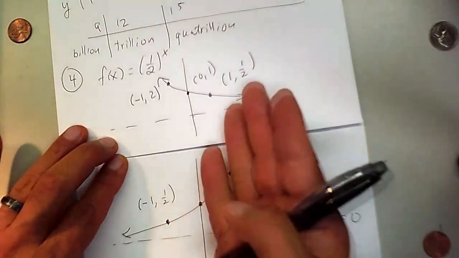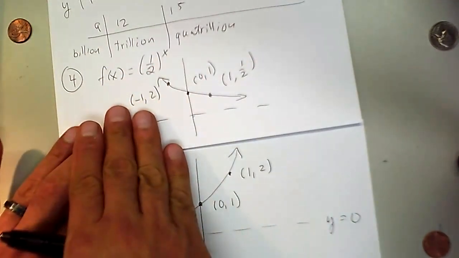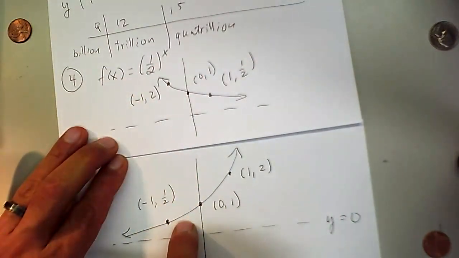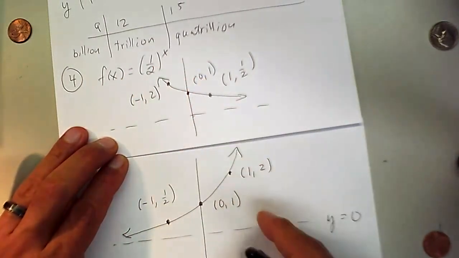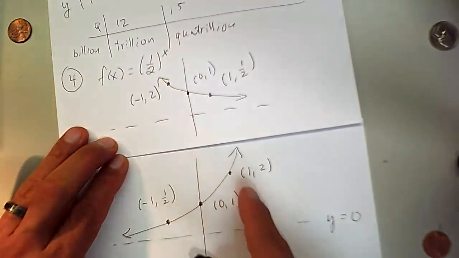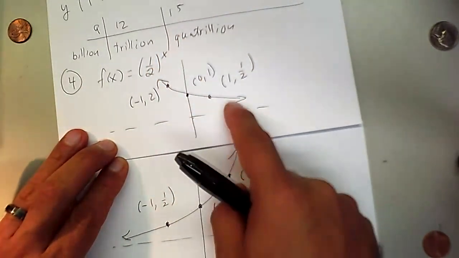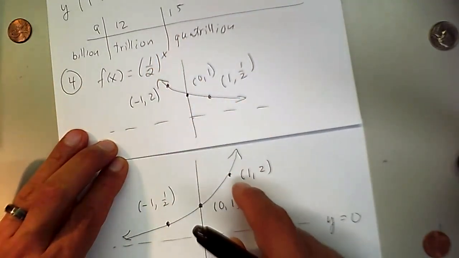One is the flip of the other. If you turn this graph this way, then you end up with this. And if you turn this one the other way, then they're a flip of each other. I mean, a turn across the y-axis. Yeah. And that is not a coincidence.